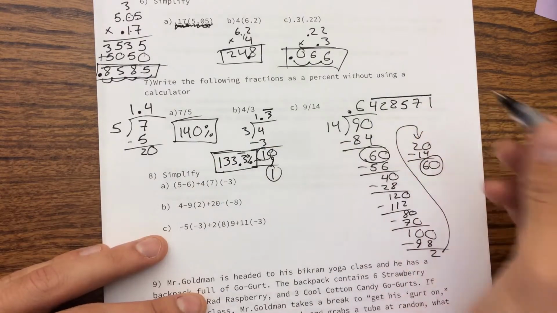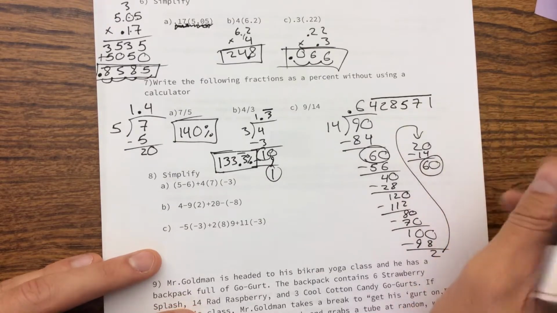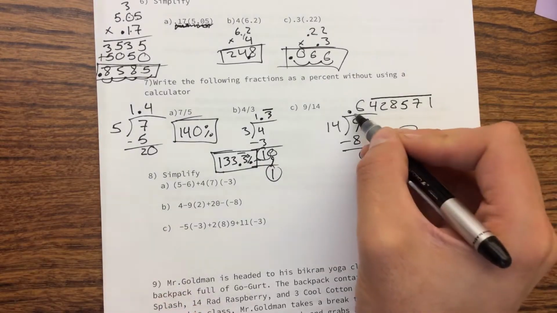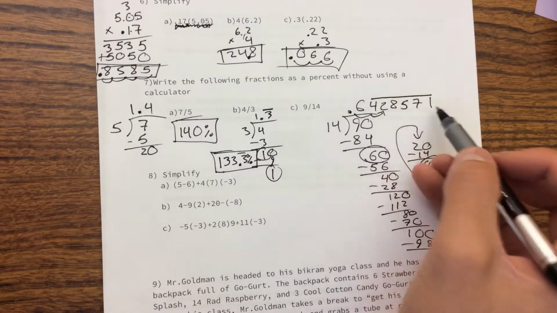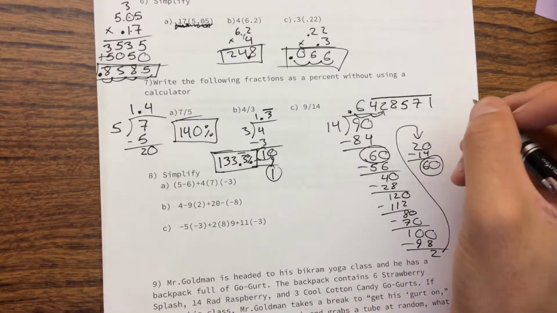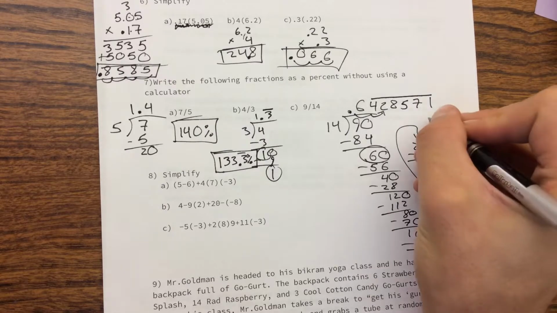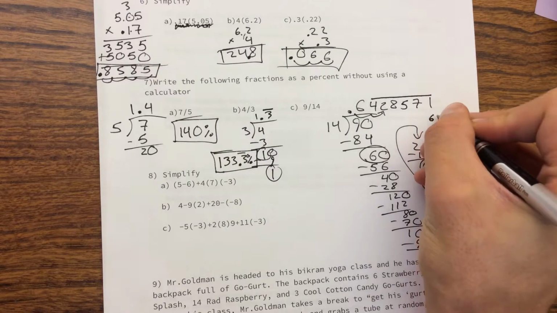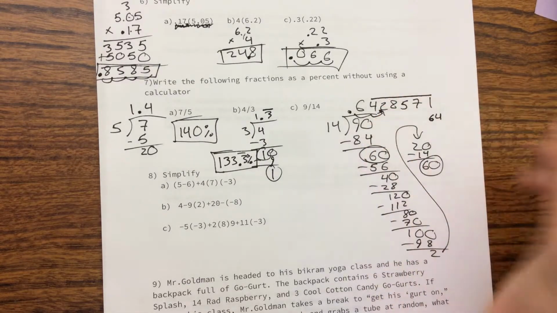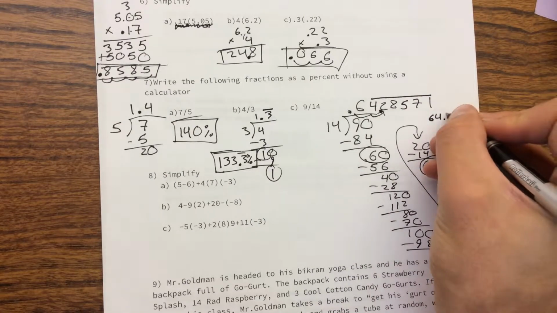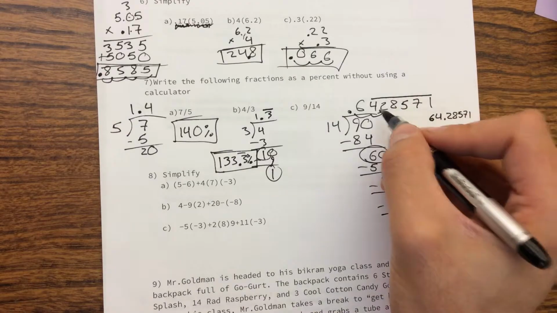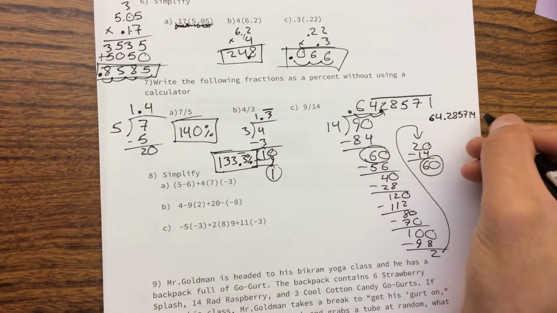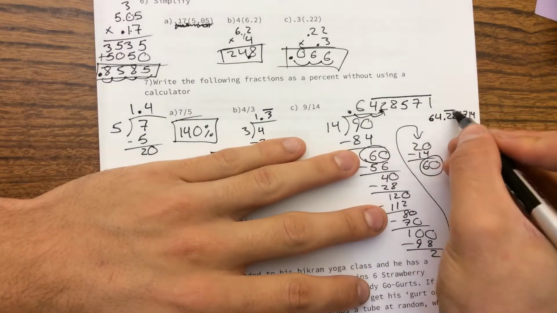So when I convert this, when I multiply this by 100, this one's a little tricky. We're going to move this over 2 spots. And remember that the 4, 2, 8, 5, 7, 1 is the repeating part. So my percent is going to be 64. Sorry, this ended right here. 0.28571, and then that 4 would repeat back here. So then that is the entire repeating part.